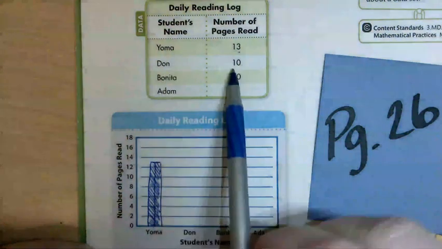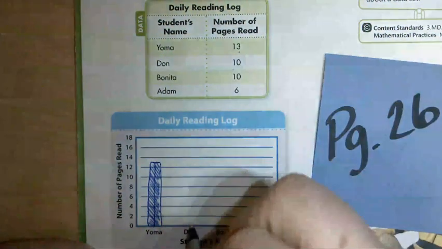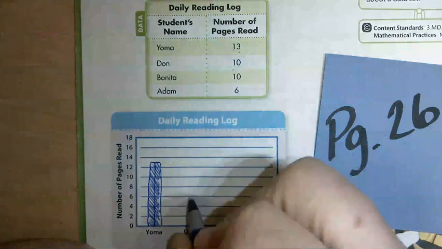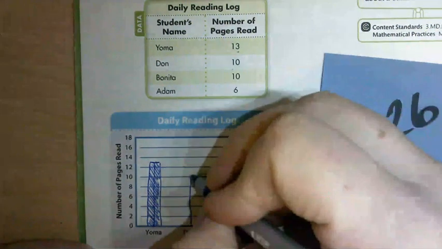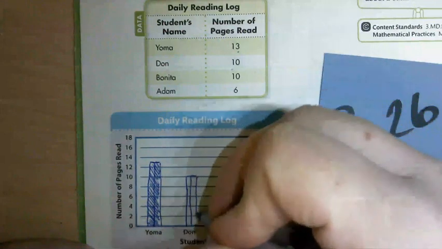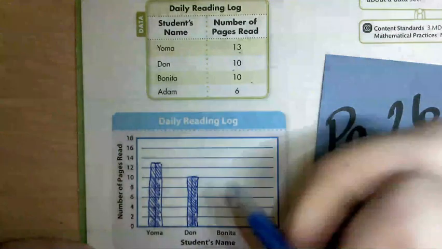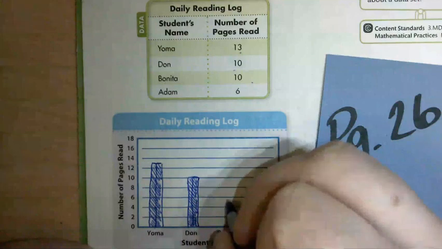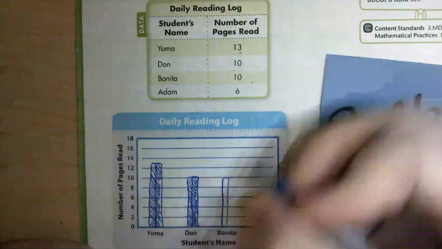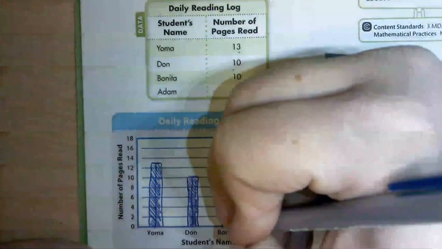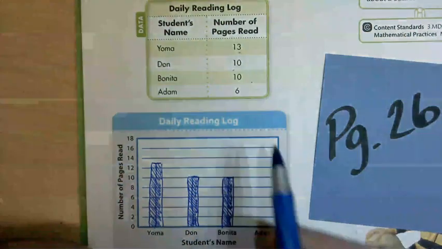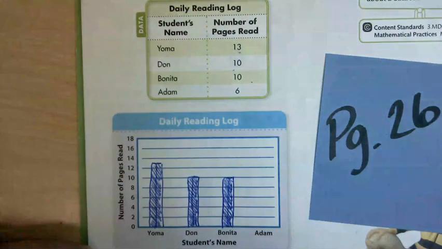Next up was Don. And Don read 10 pages, right? So I'll start at Don at the bottom, and 2, 4, 6, 8, 10. And then just like I did for Yoma, I build out the rest of my bar and shade it in. Next up, I've got Bonita. Bonita read 10 pages. All right. So 2, 4, 6, 8, 10. And I'm always making sure when I look at the bottom that the name is going to match whatever it is up there, because sometimes they might not. I might have to find them down here. Now, this was nice. They made them all in a nice order for us, so it was nice and easy.